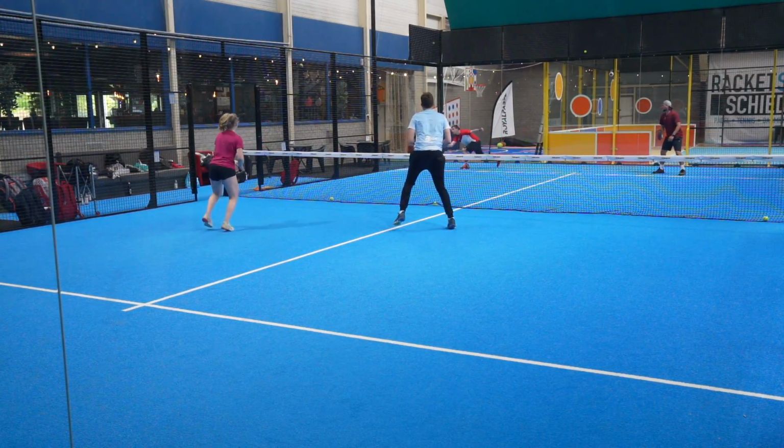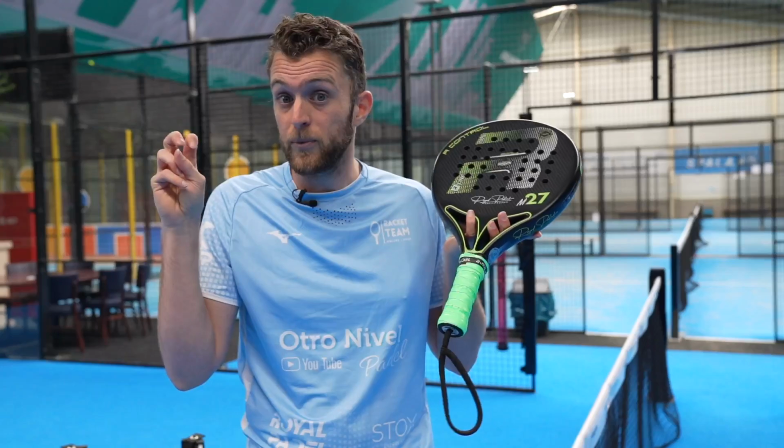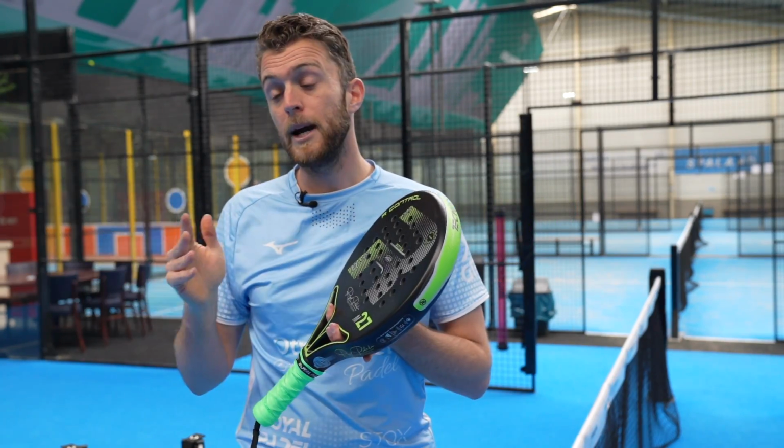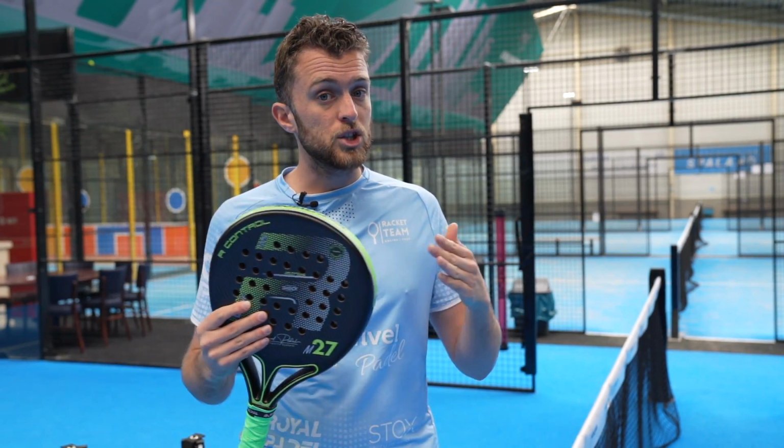The player on the left has to cover more ground. So long arms, big steps sometimes, to cover the lob. The player on the left might be the one that plays more aggressive. These are things you can decide in who should play on the left and who should play on the right.